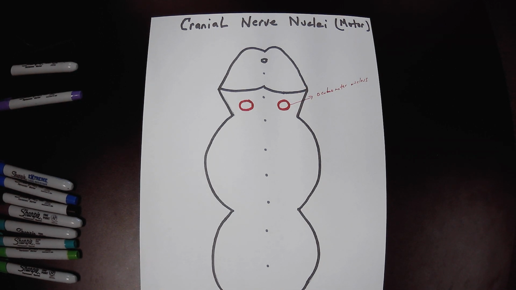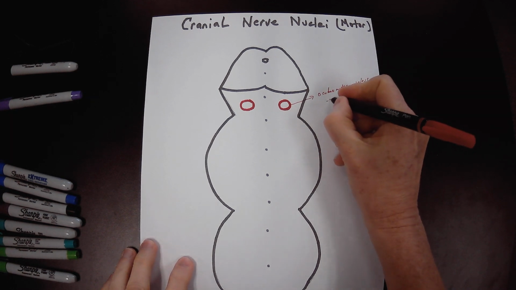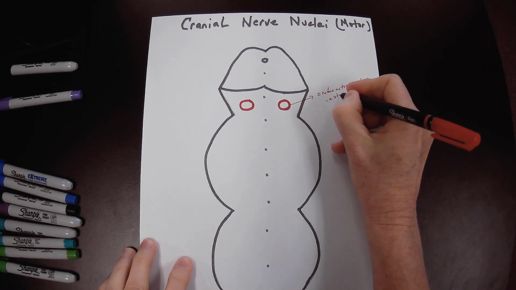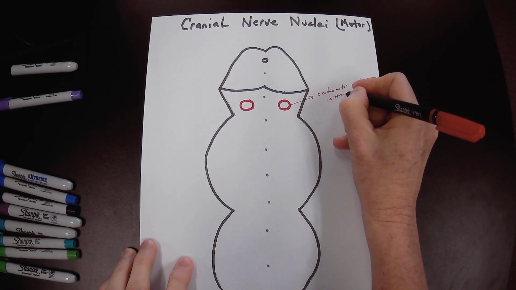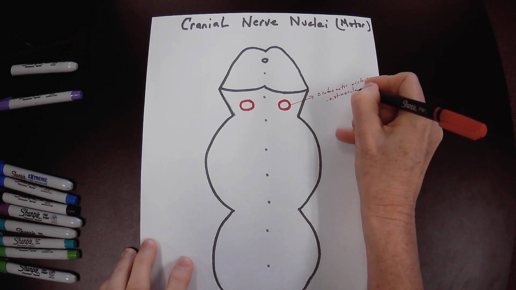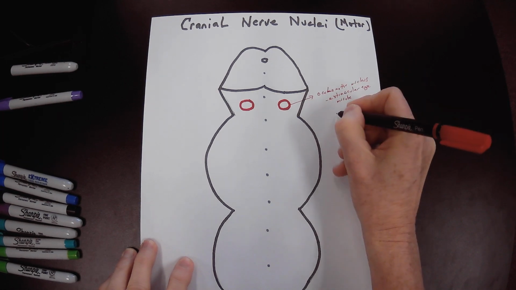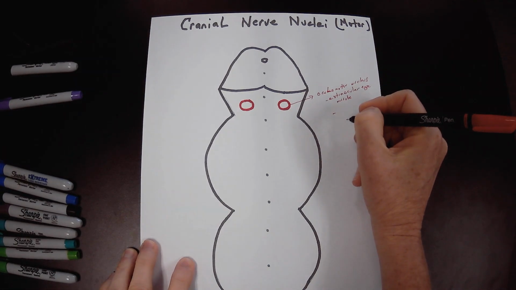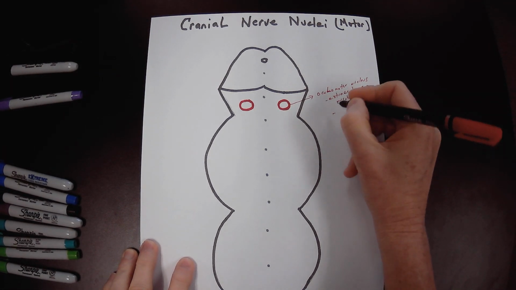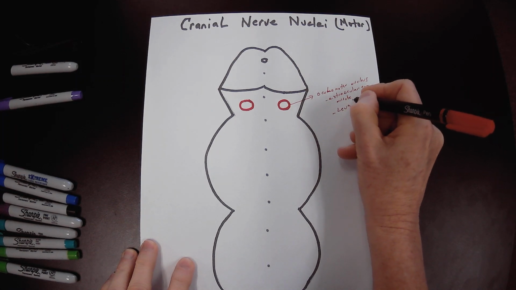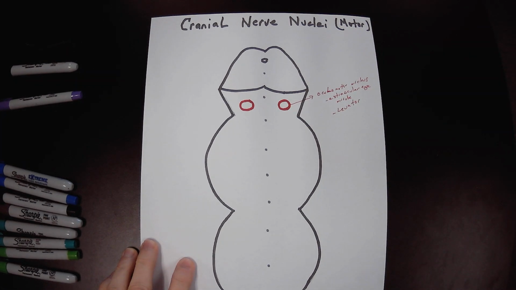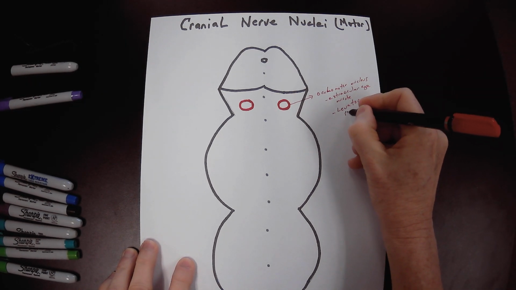It's involved in innervating extraocular eye muscles, the majority of them. And then it also has responsibility of innervating levator palpebrae, which is going to be the muscle that's responsible for opening your eye.